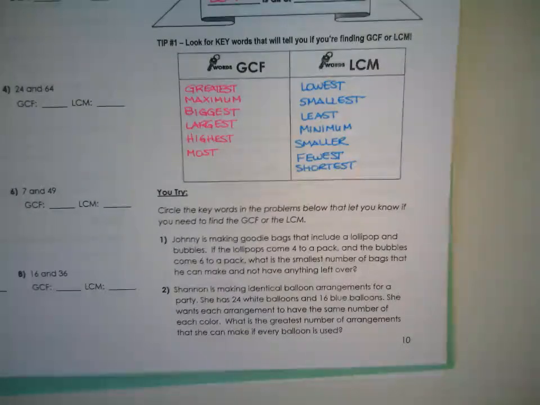Love it. I see a lot of heads down reading. Gabriel, look for some of these words that are up here and circle them. So you're looking for these words to circle.